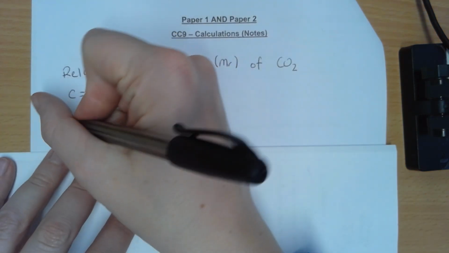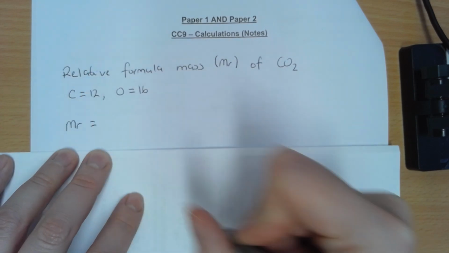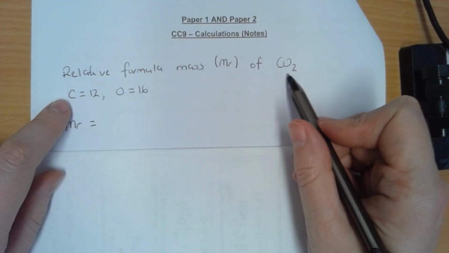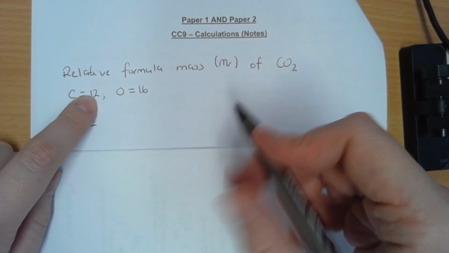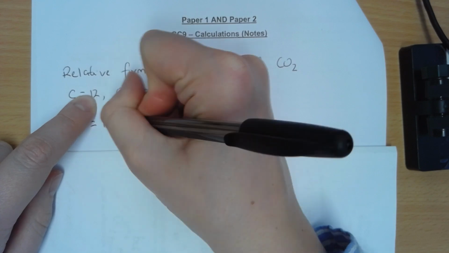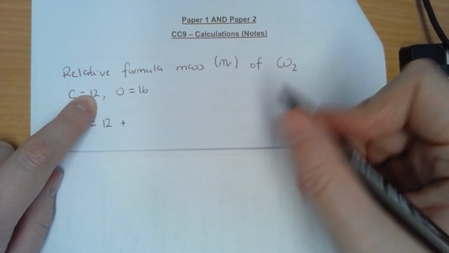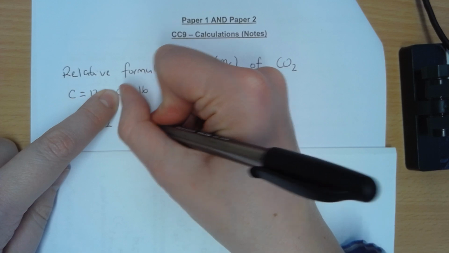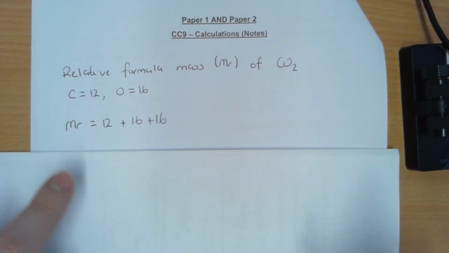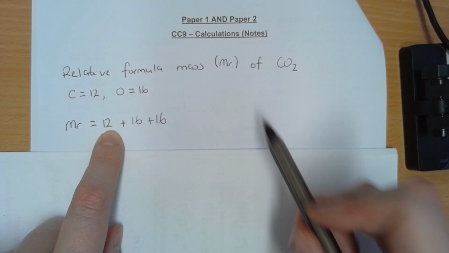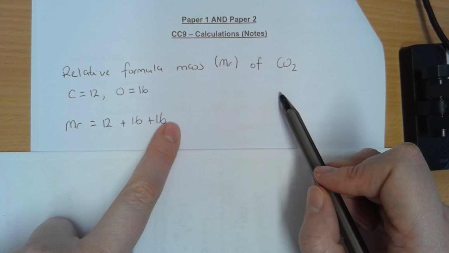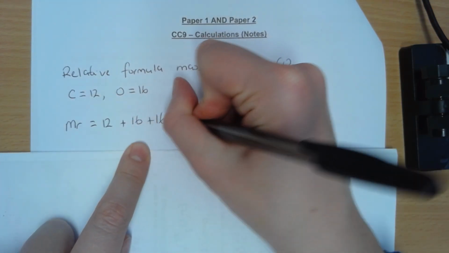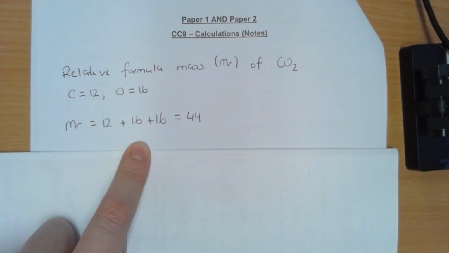And to work out relative formula mass, all you have to do is use the formula to see how many atoms you've got. So I've got one carbon. Carbon has a mass of 12. I've got O2, two oxygens. Oxygen has a mass of 16. So I've got one 12 because there's one carbon, but two 16s because there's two oxygens. Then I just add all this together and I get an answer of 44.